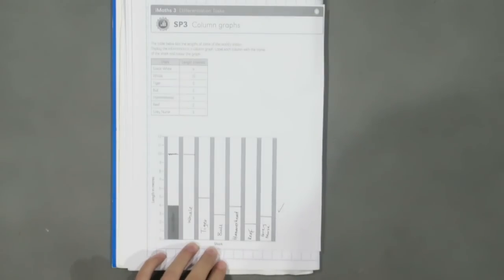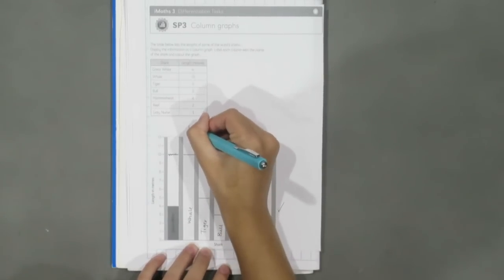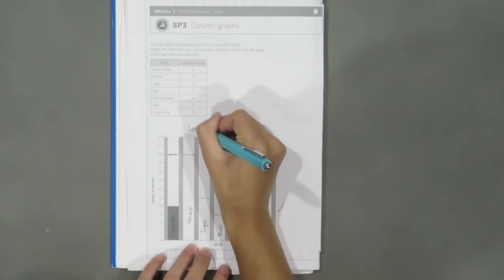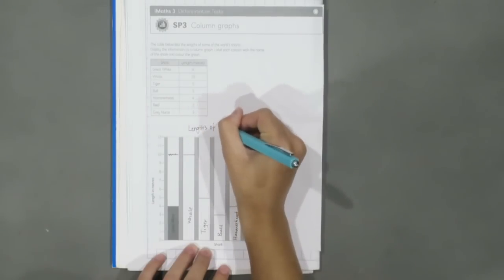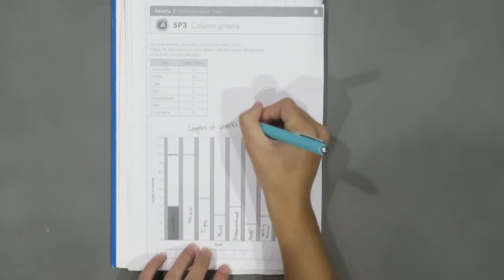But we are missing a title. You could choose any title, but you need to make sure that it's simple and it tells the mathematicians what they're looking for. So I'm going to call it Lengths of Sharks. If you already did that, you can give yourself a tick.